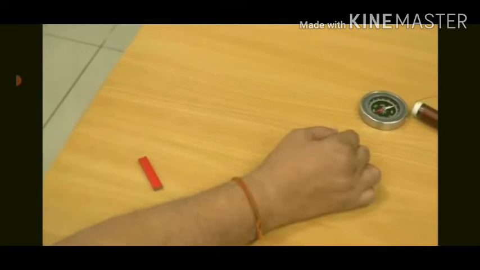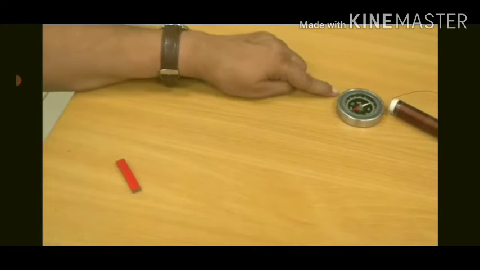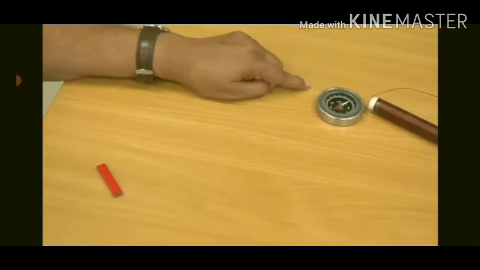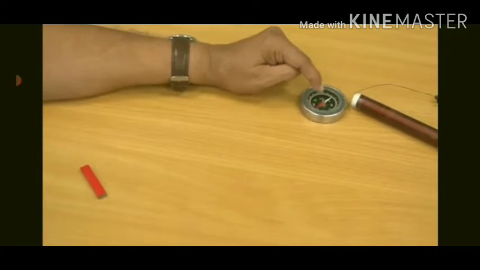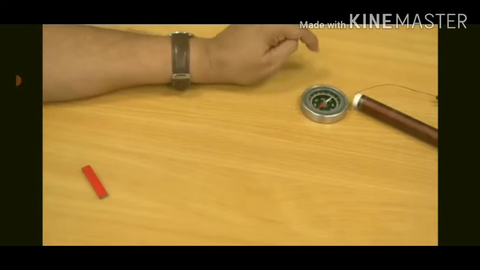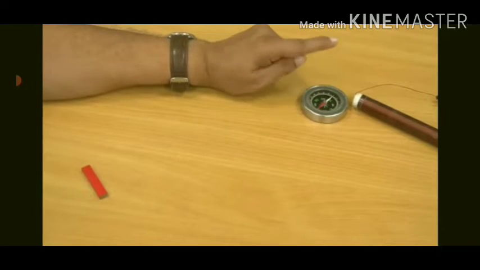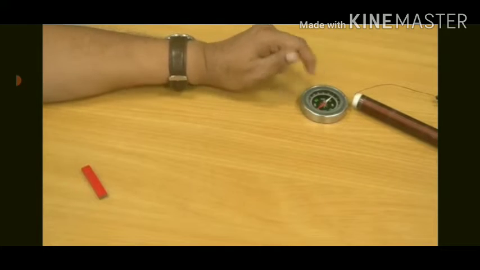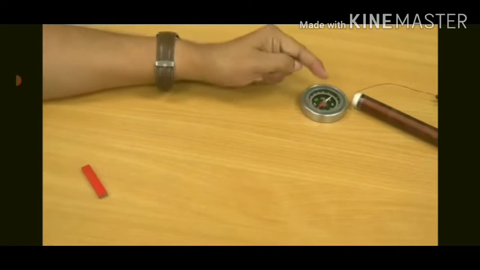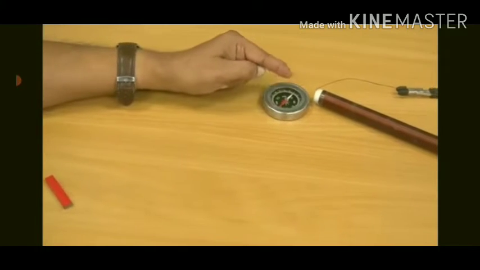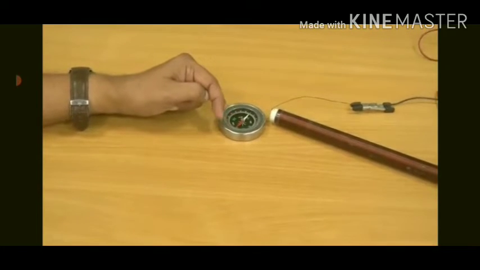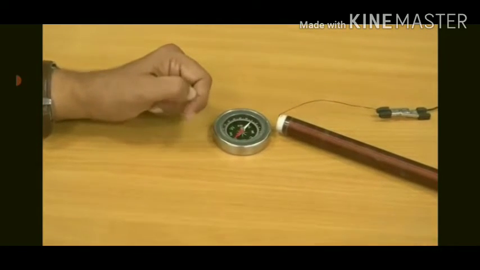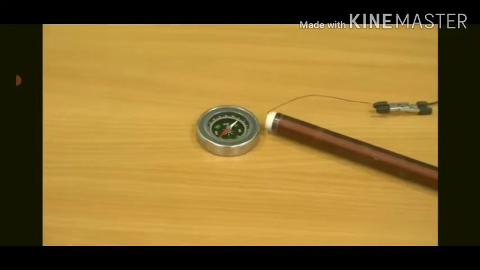Similarly, we have a compass needle. Its needle stays in the north-south direction unless there are other magnets or magnetic materials or currents in the surroundings. Otherwise, because of the Earth's magnetic field, which exerts forces on this compass at the two ends, it always stays in the north-south direction. Now, if I bring a magnet here, then you see what happens.